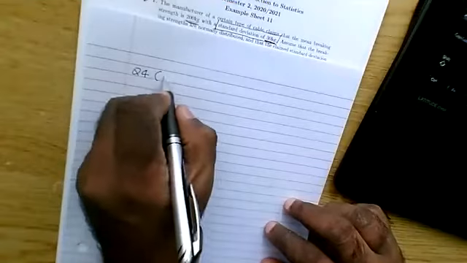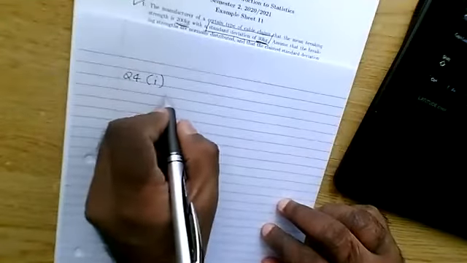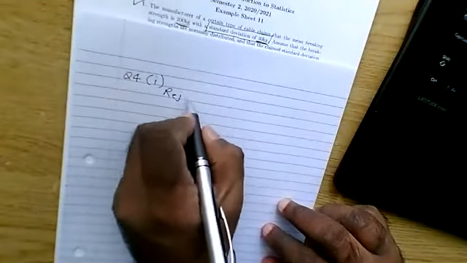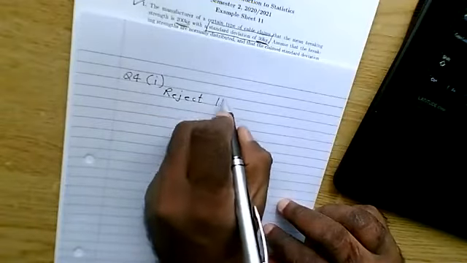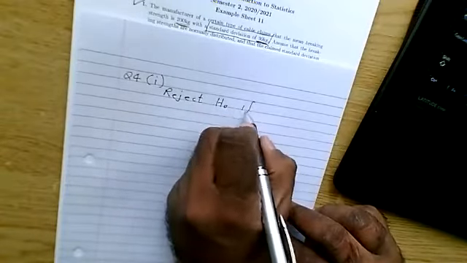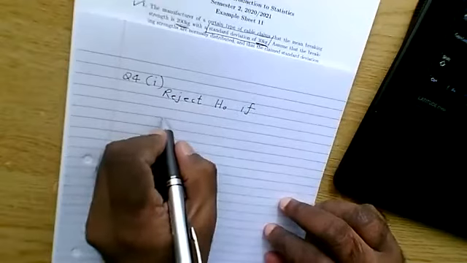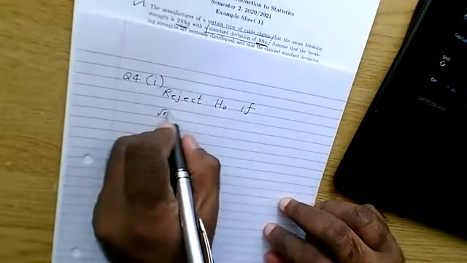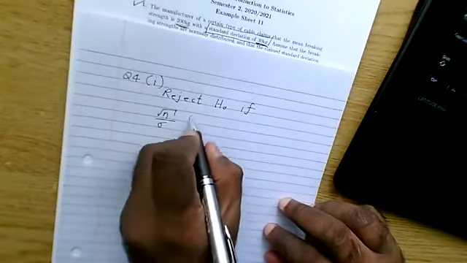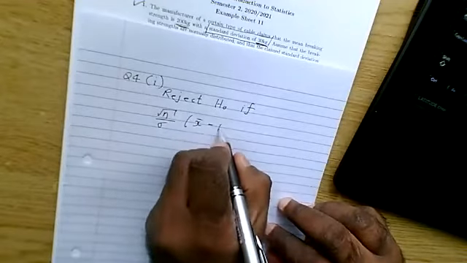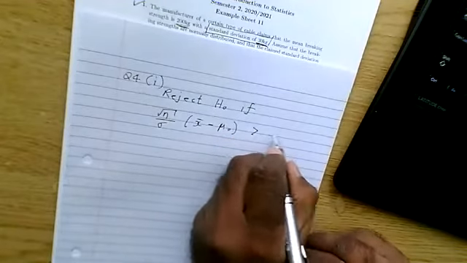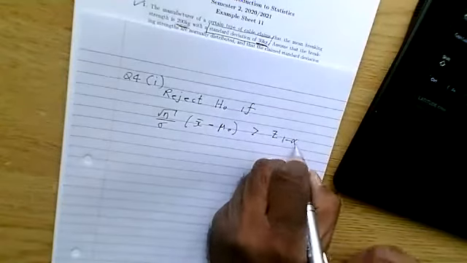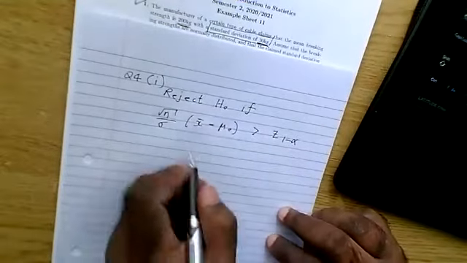Question 4, part 1. We reject the null hypothesis if root of n divided by sigma times the quantity is greater than the critical value.